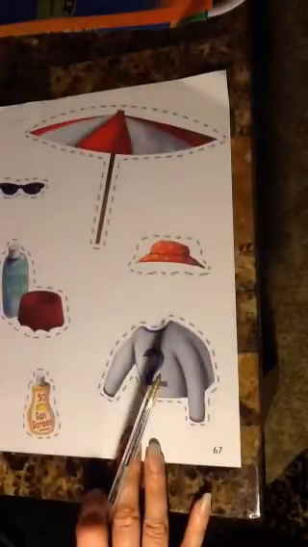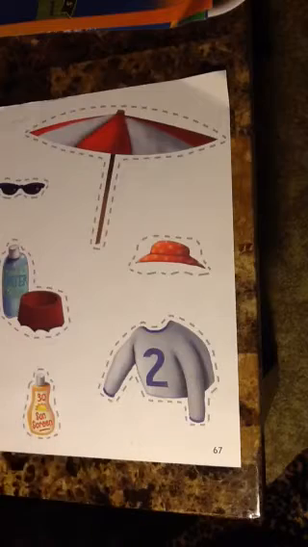Directions are in this caption box. Some people are not staying safe in the sun. Cut out the pictures from the end of the lesson. Use them to show how the people can stay safe. So that's this page that came at the end of your packet. So as we look at this page, I want you to only cut out one picture at a time.